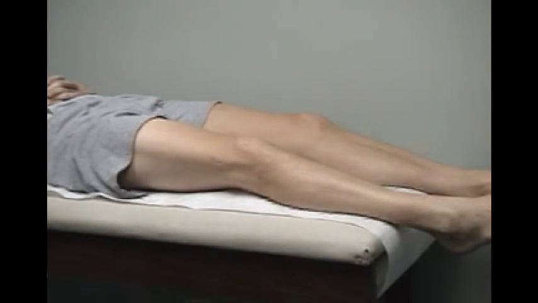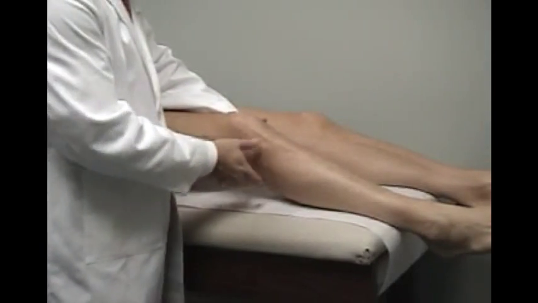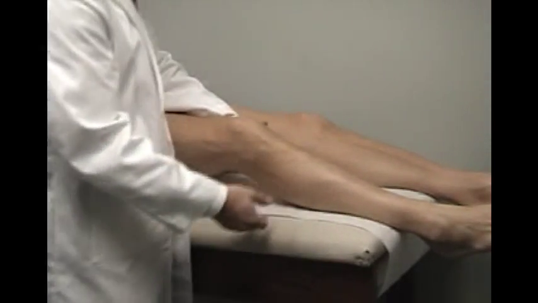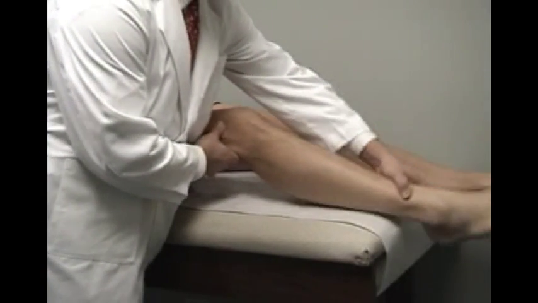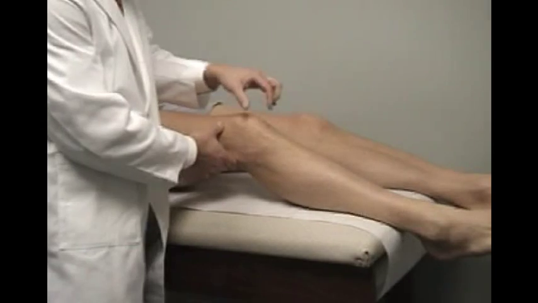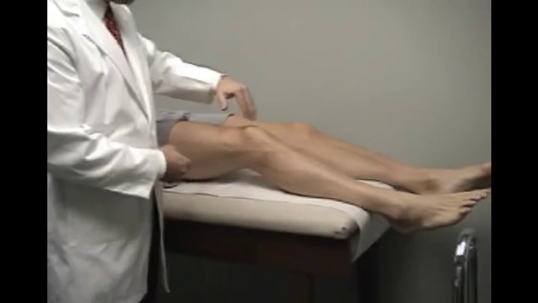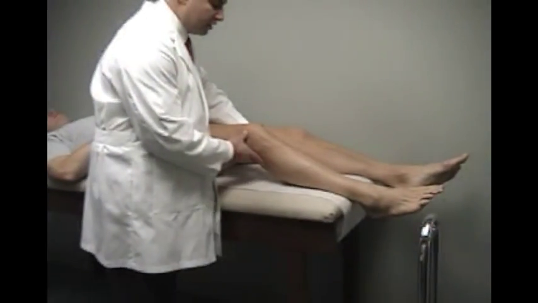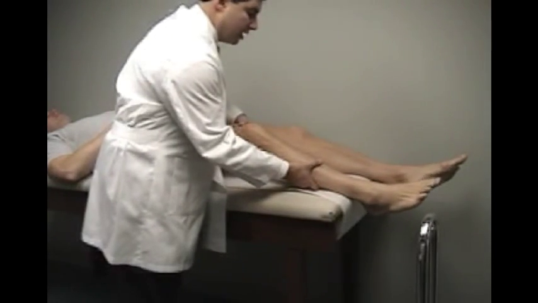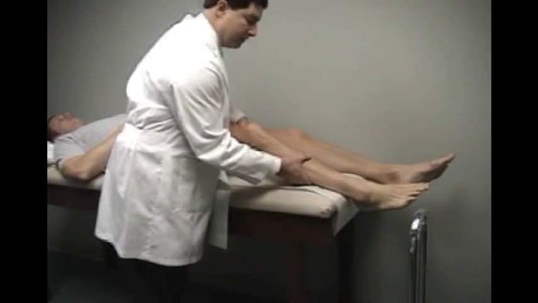An extension lag is different from a flexion contracture. An extension lag is where the patient attempts to extend the knee, however they are unable to do so. However, when the examiner takes the knee and extends it for them, they're able to do so. The reason for that is that usually there has been an injury to the extensor mechanism, either a quadriceps tendon rupture or a patellar tendon rupture, and basically the patient can only extend the knee to about this much, but then they are unable to actively move it. However, again, the examiner is able to extend the knee.